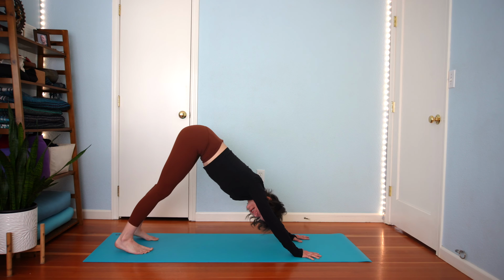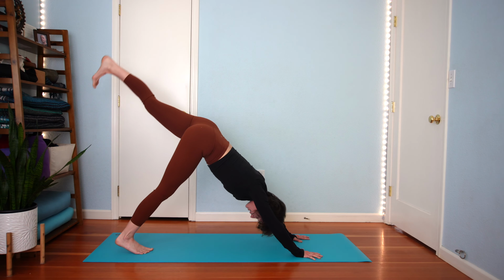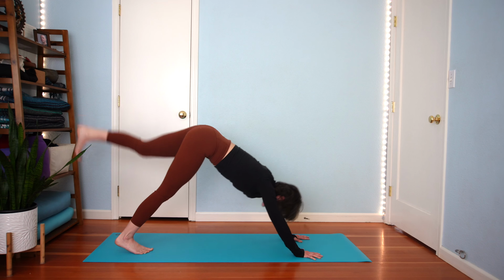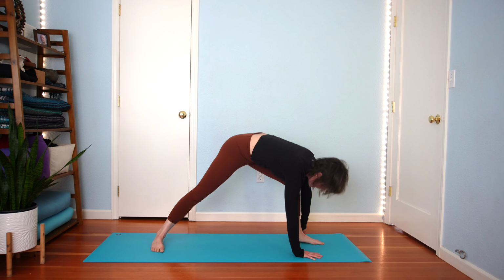From your downward facing dog, we are going to move into warrior two pose. Exhale everything out. Inhale, reach your right leg up. Exhale, step your right foot forward for warrior two. Help it forward as you need. Root your back heel down and then lift all the way up.